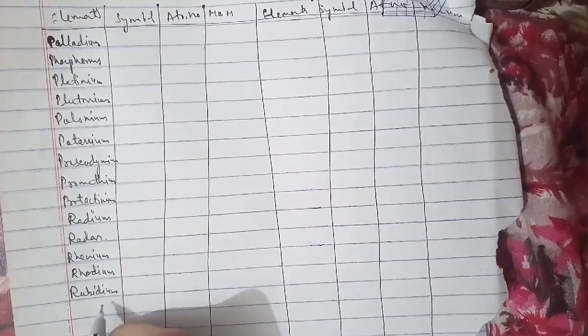After sulfur, we have tantalum. Then we have technetium.